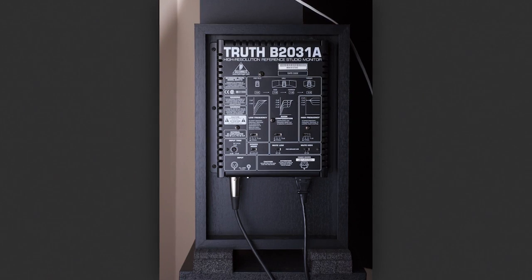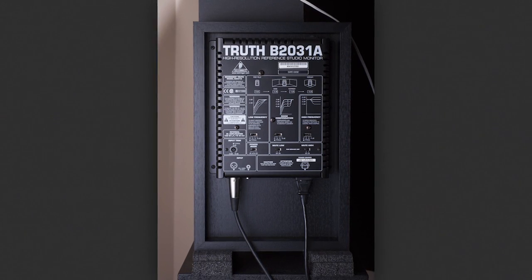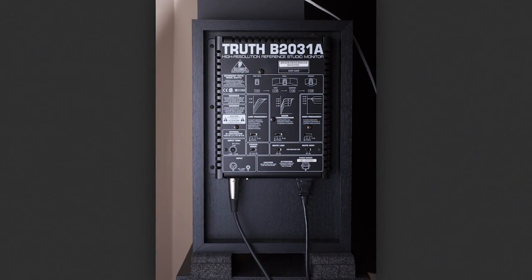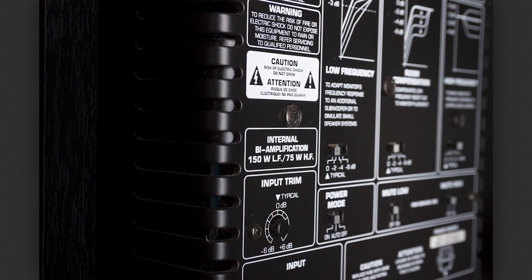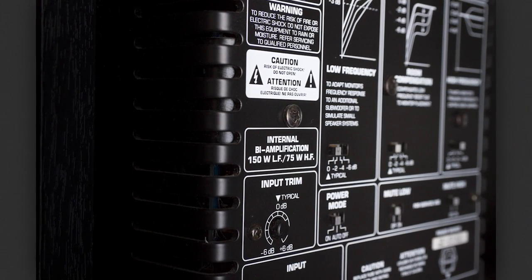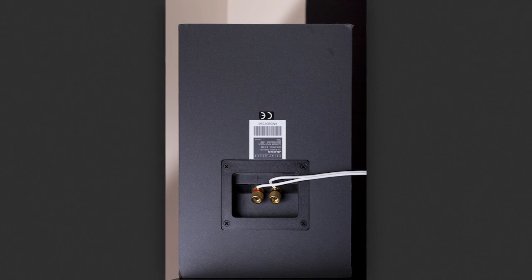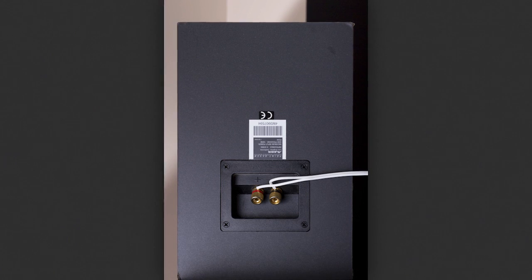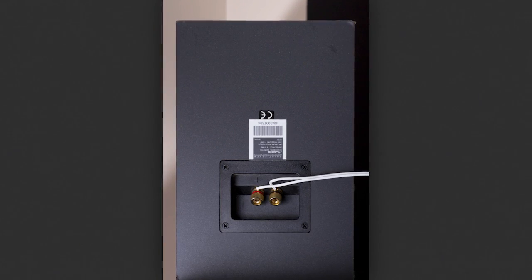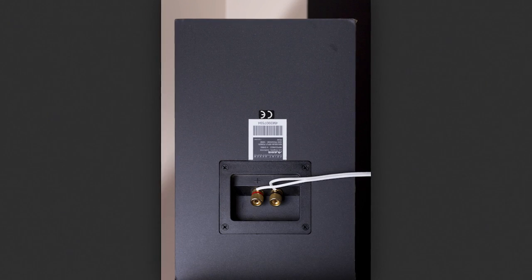For monitors, there are 2 main options: active or passive. Active monitors have amplifiers built in, so all you have to do is plug them in to power and connect up your audio interface. Better active monitors use bi-amplification, which have a separate amplifier for the tweeter and for the woofer in each speaker. Passive speakers require a separate amplifier. The trend in monitors for the last several years is active speakers. These monitors come in several different sizes, but I would recommend that you shoot for something that has a 6 to 8 inch low-frequency driver.